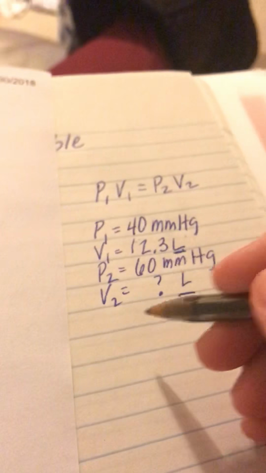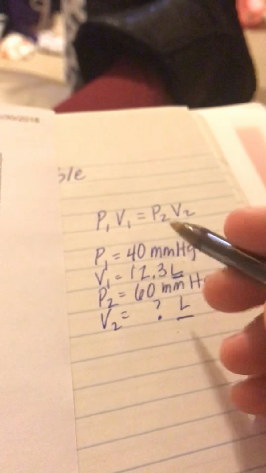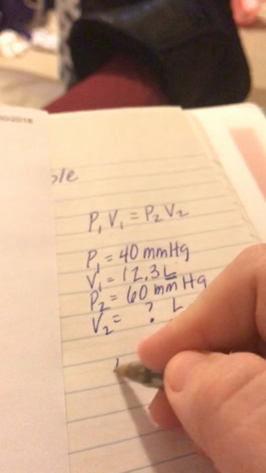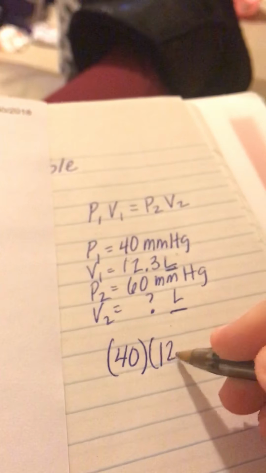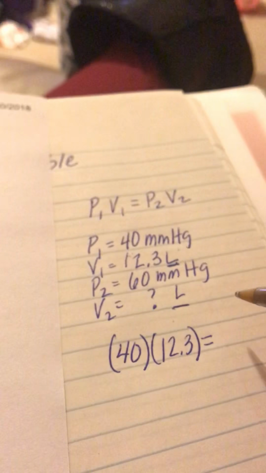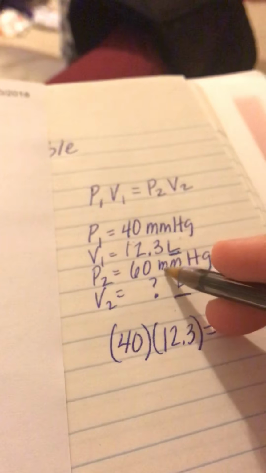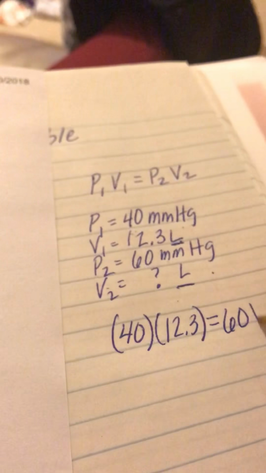Now we're going to use our equation. We take the first pressure, which is 40, and multiply that by our first volume, which is 12.3. Then you set that equal to your second pressure, which is 60, and we don't know what that V2 is, so I'm just going to call it V2.